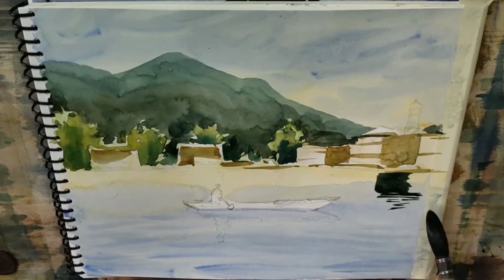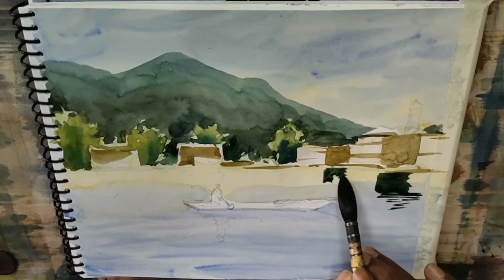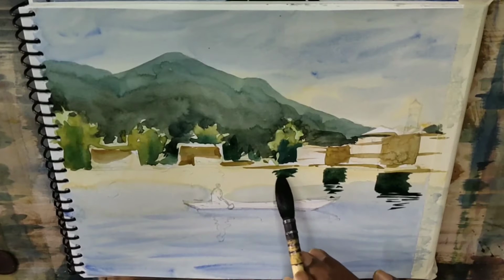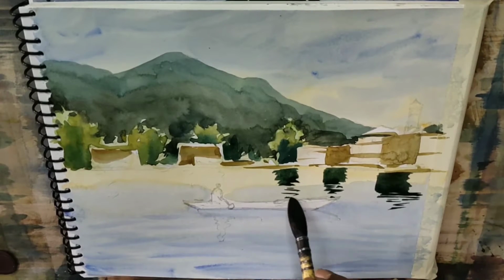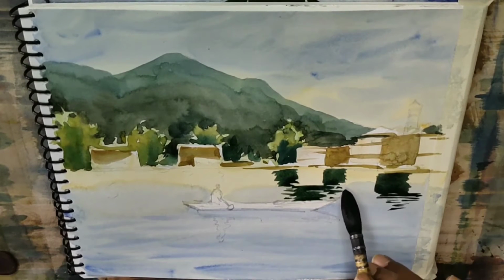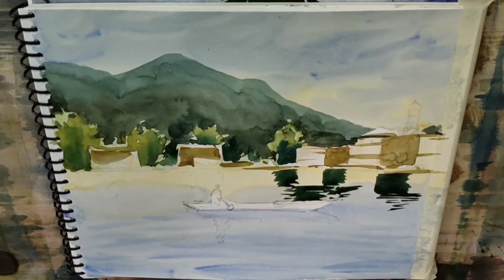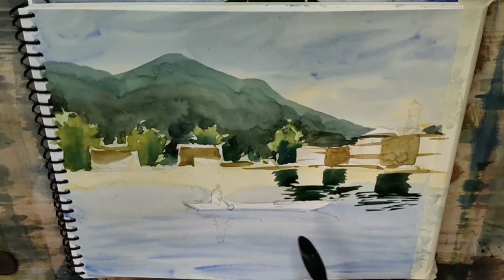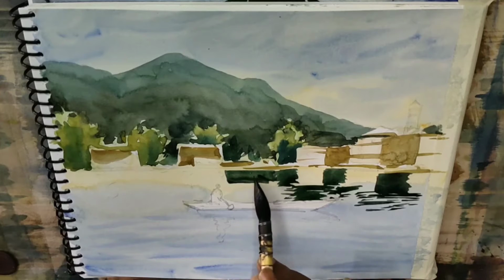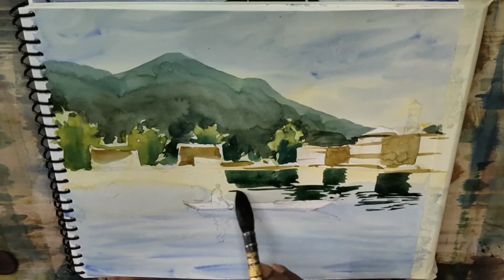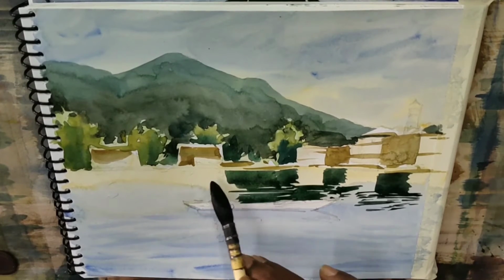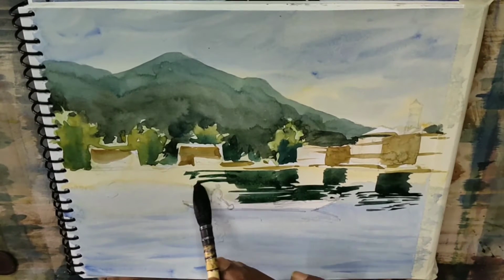And after two washes you can go for details work. Details means the windows of houses and the man, the boat, detailing of the boat. And now I am painting the reflection of the houses, the dark portions, and I leave the paper white, the light portion, the light of the reflection there.